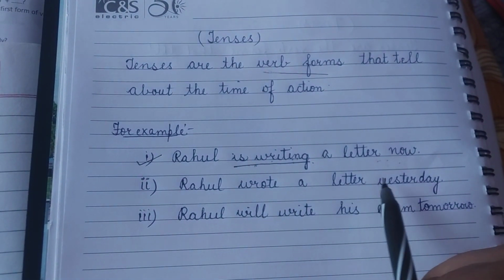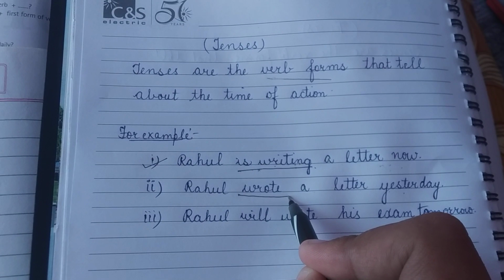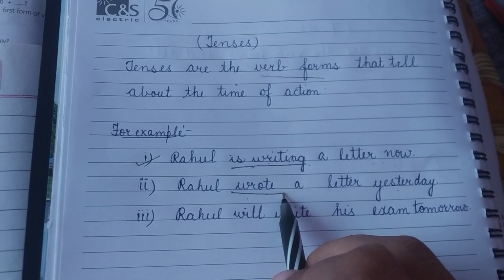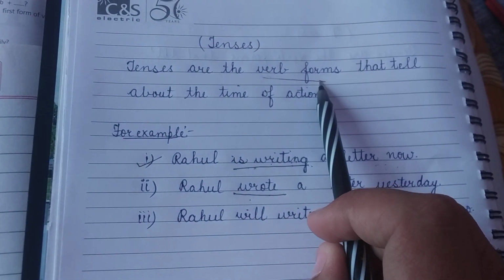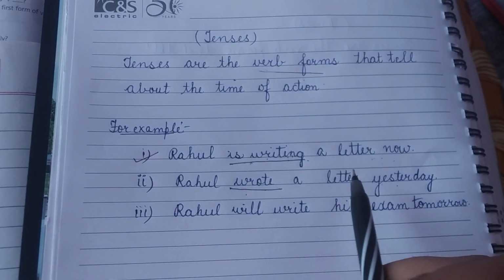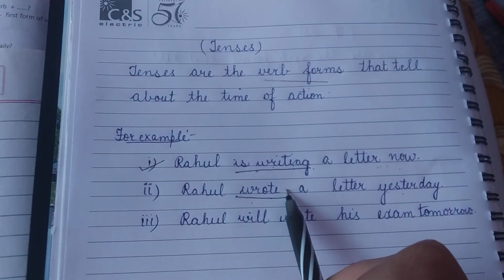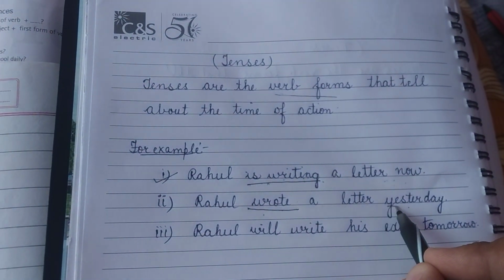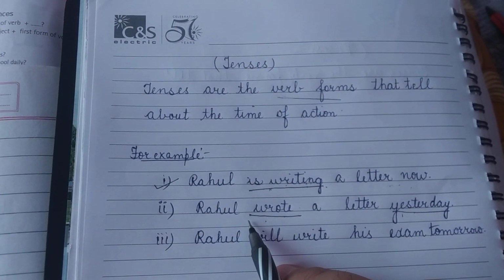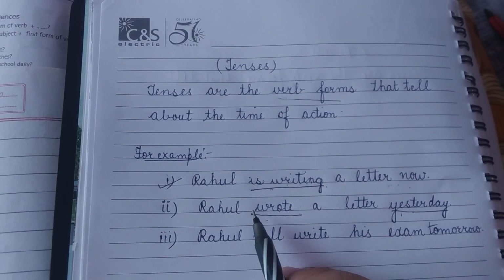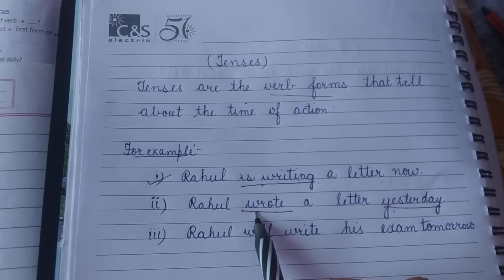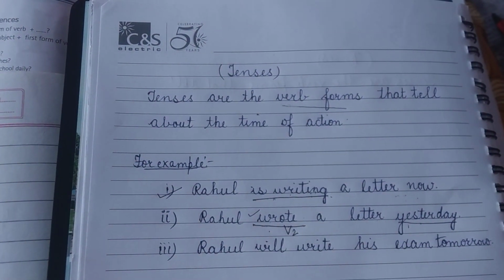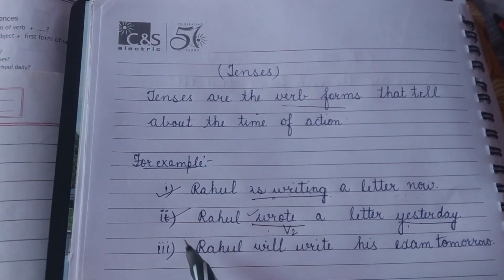Rahul wrote a letter yesterday. Rahul wrote. Here the verb changes. The verb is the same, write. It is the form of the verb which changes. So what does it mean? Tenses are the verb forms that tell us about the time of action. Now, time of action. What is the action here? Writing. When does it take place? It took place yesterday. Now yesterday is telling that the action took place yesterday. The time has gone. It is past. And this verb form is helping us to understand it was yesterday. So it is the second form of verb, that is verb second form. This is about past tense.